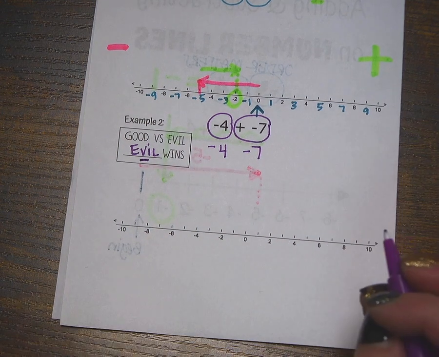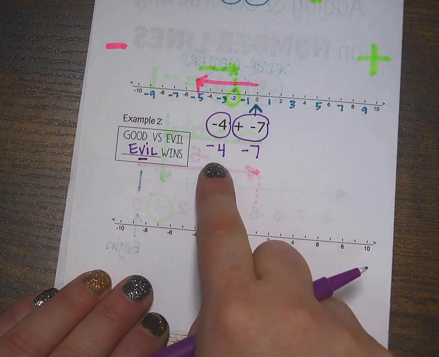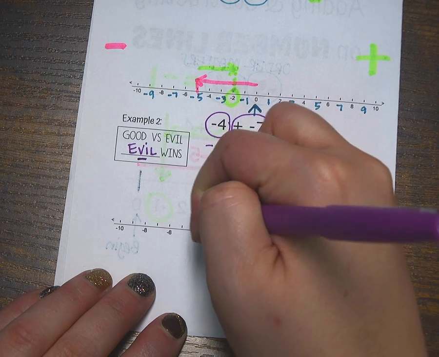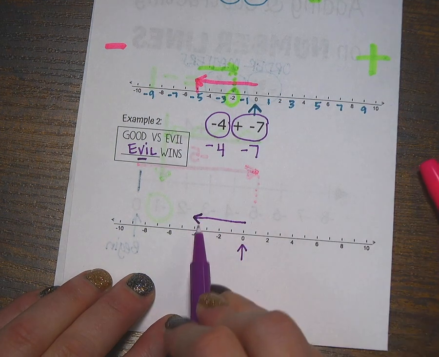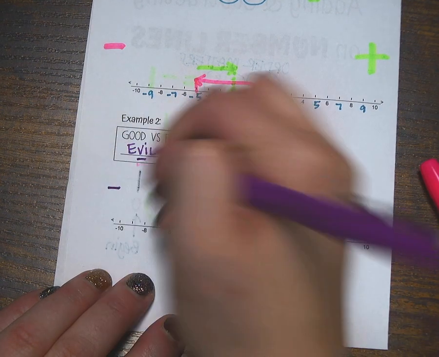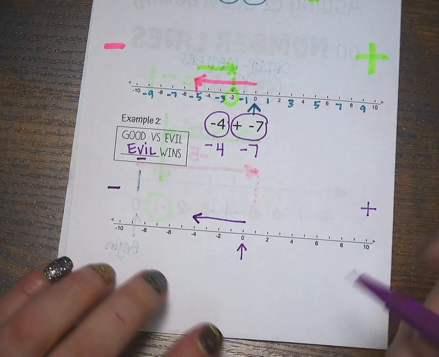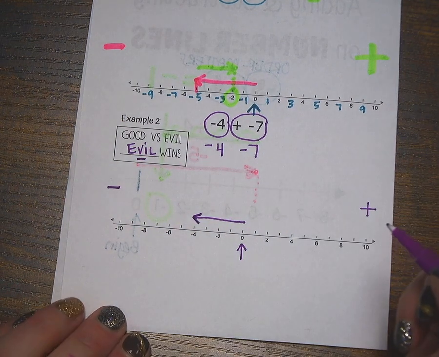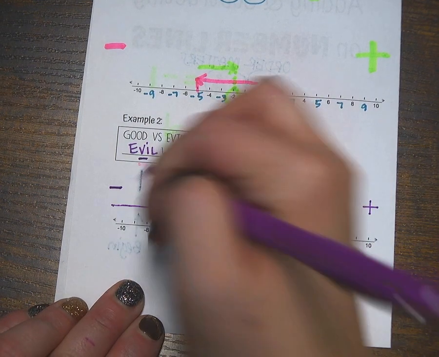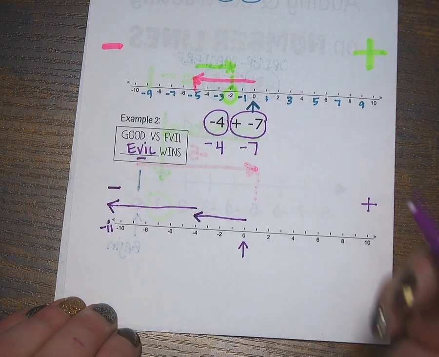Okay, so where do we start? We start at 0, and I'm going to move in a -4 direction. So I'm going to move in a -4 direction, and I get all the way there. I am lined up with -4, and then I'm actually going to move more negative, right? Because the second number is negative as well, and moving negative is to the left. And so I'm going to move another 7. So when I move another 7, I'm going to end up past my number line, okay, at negative 11, right?